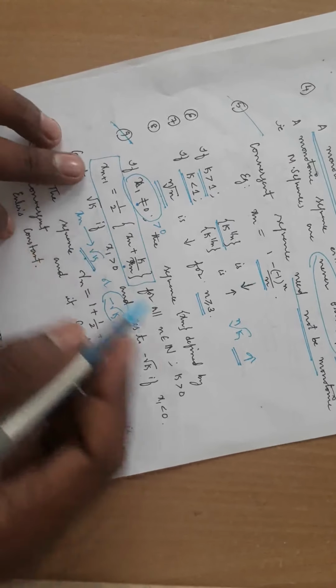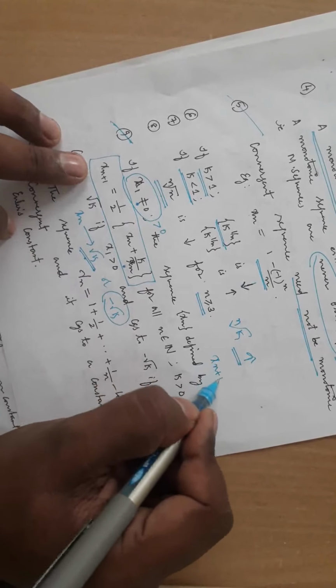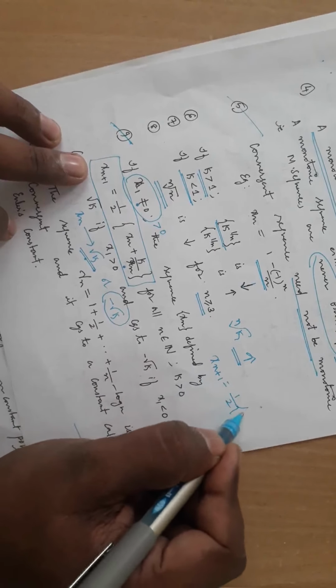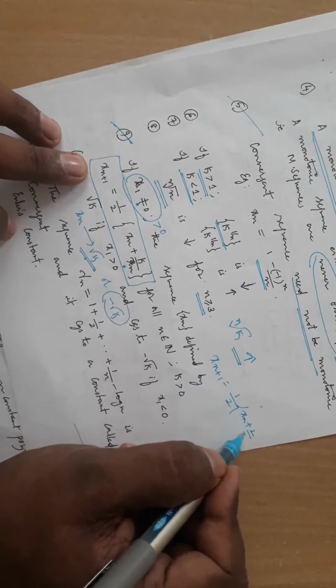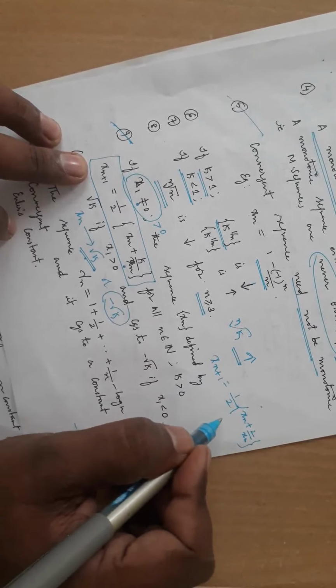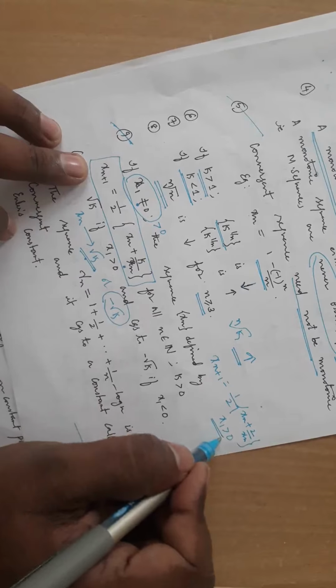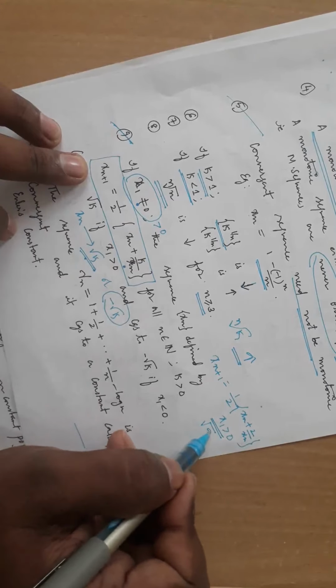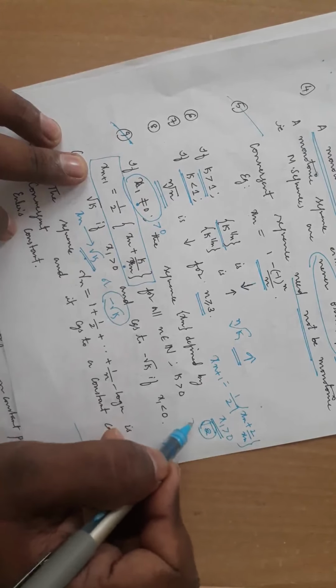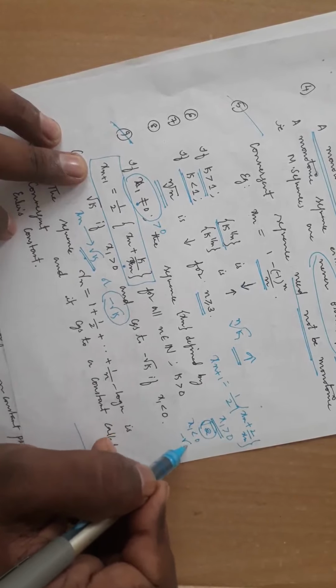For example, you try the same example. xn plus 1 equals 1 by 2 into xn plus 2 by xn, provided x1 is positive. If x1 is positive, it will converge to root 2. If we had given x1 less than 0, it converges to minus root 2.